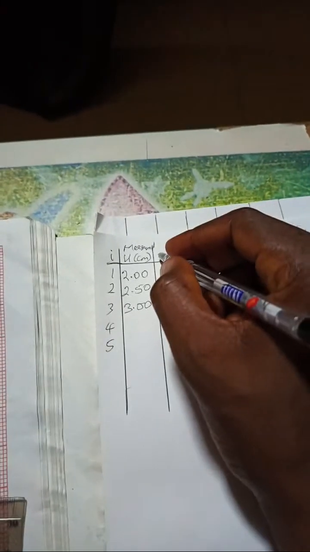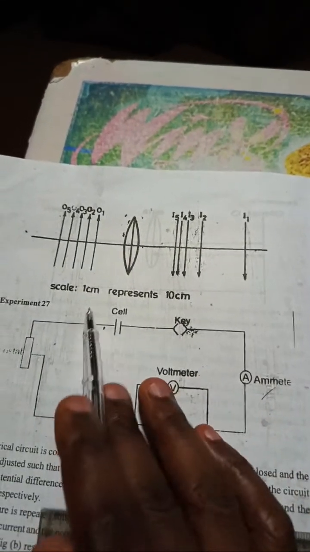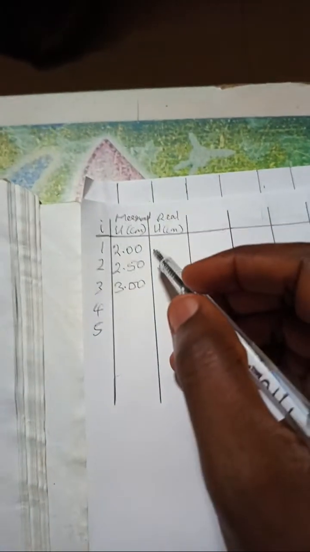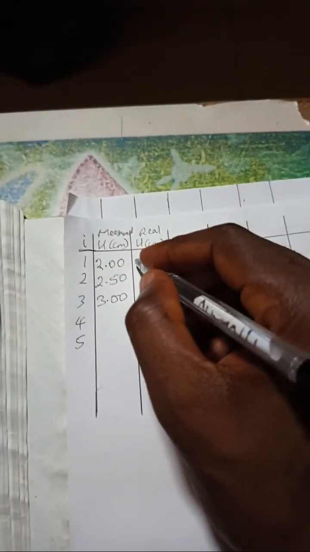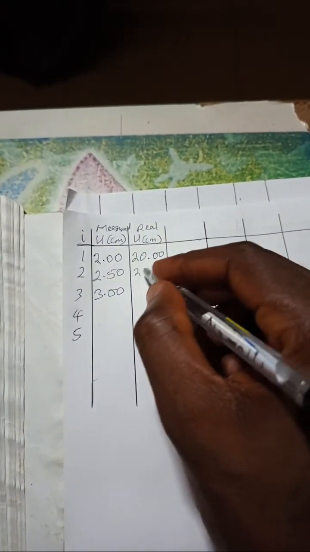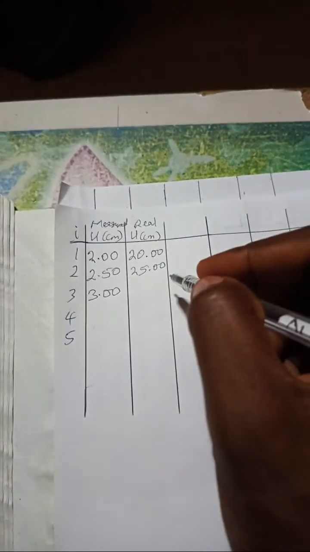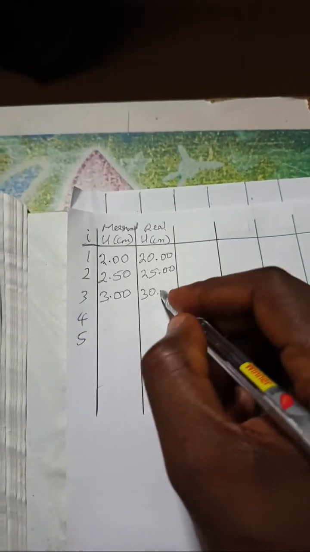The other column, u in centimeters, will now be real. You make it real, okay? They gave us 1 centimeter represents 10, so you have to multiply by 10. Whatever you want to write, you cross multiply. So it will be 10, okay? You have to multiply everything by 10. So 2 will become 20, so this will now be 20.0. This one multiplied by 10 will be 25.0. And this one will be 30.0.